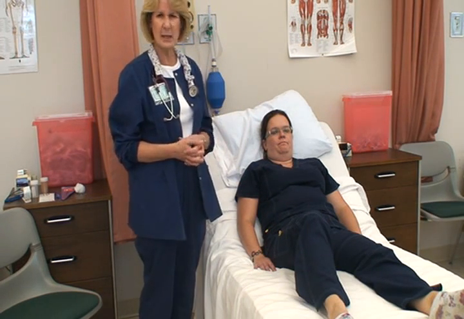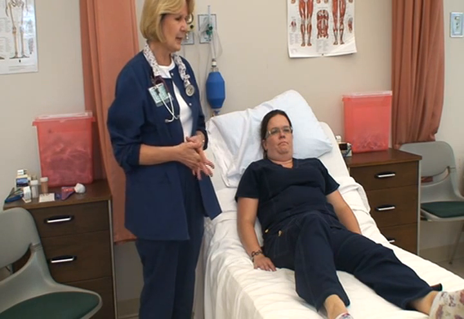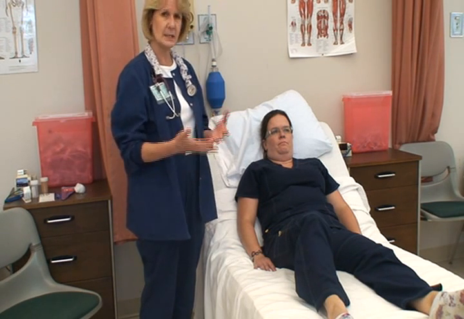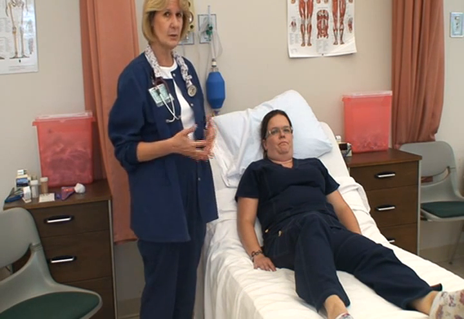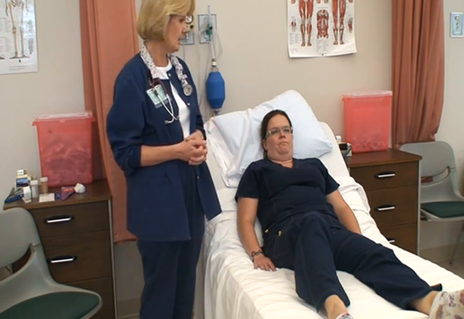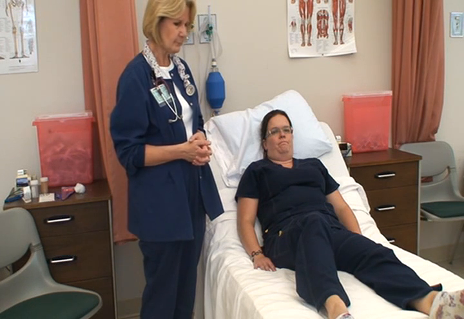The reliability of it is not that great, but if she did have pain with that, we would want to take it a step further. If she doesn't have pain, does not mean that she absolutely does not have a problem with a thrombus there.